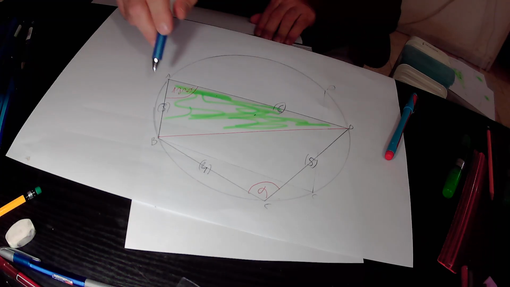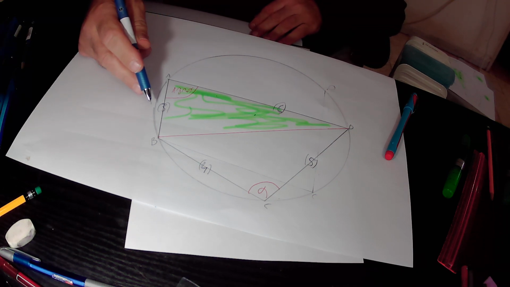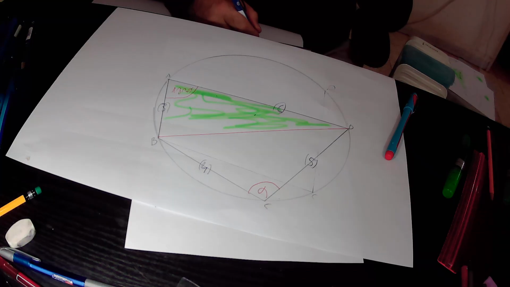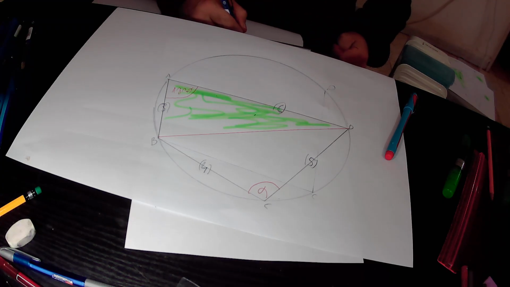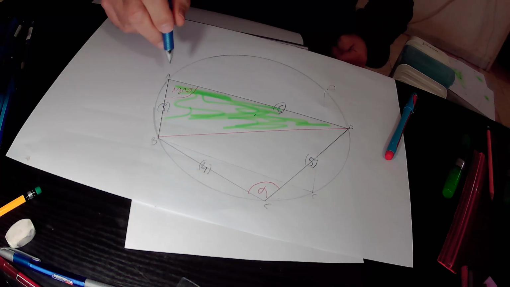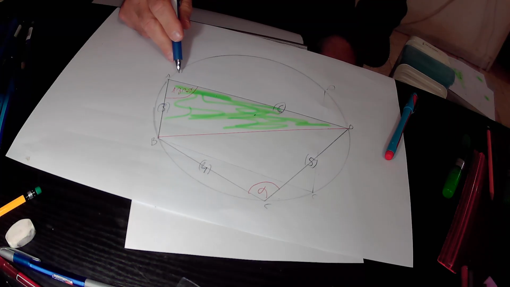BD squared equals AB squared plus AD squared minus 2 times AB times AD times cosine of 180 degrees minus alpha.